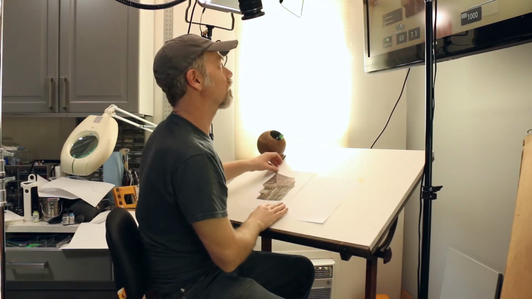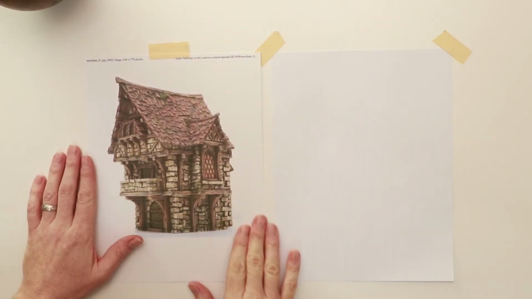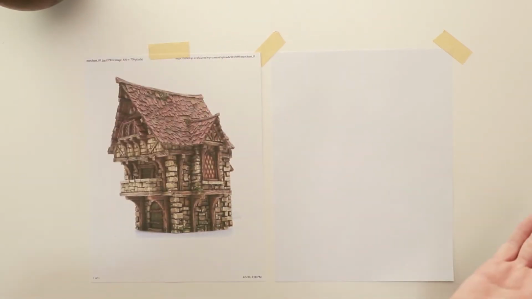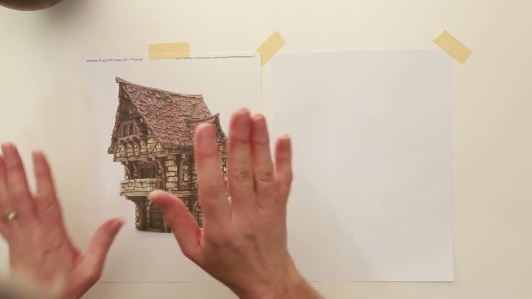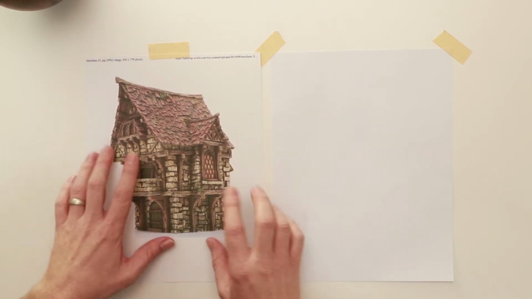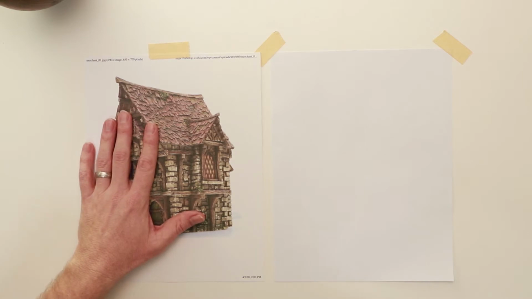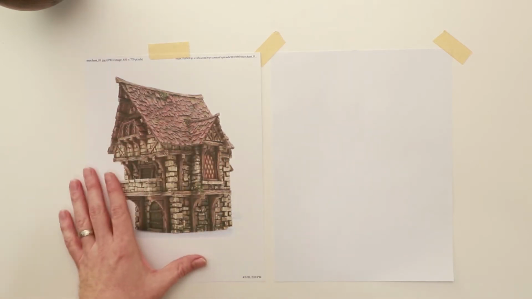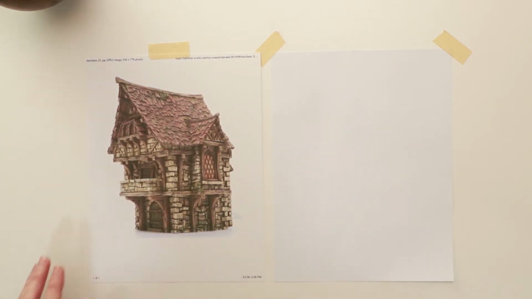Okay, let's go overhead. This is a design. This is a picture I found on a website called Tabletop World. I did not design this. This is not my design, so I have to give credit to Tabletop World. They make models of like medieval buildings and such.